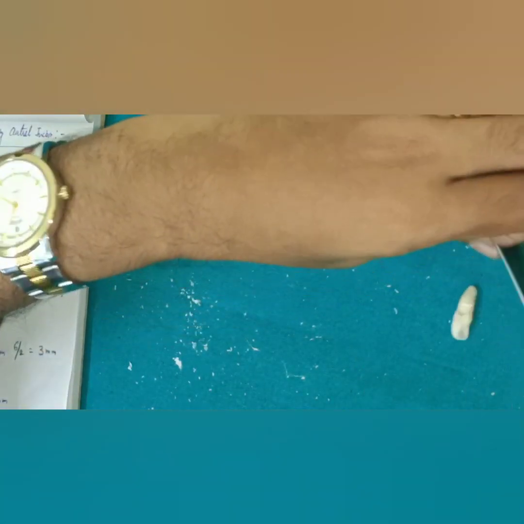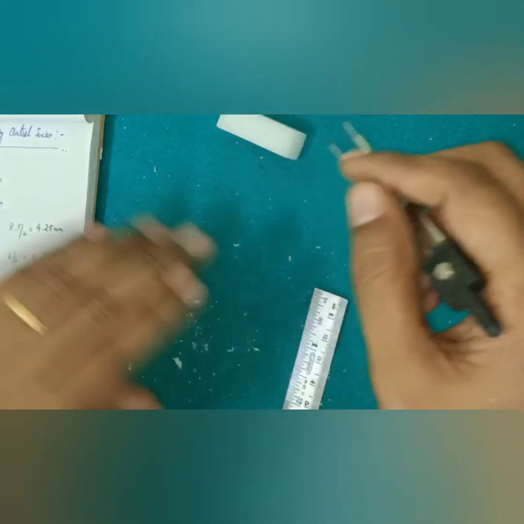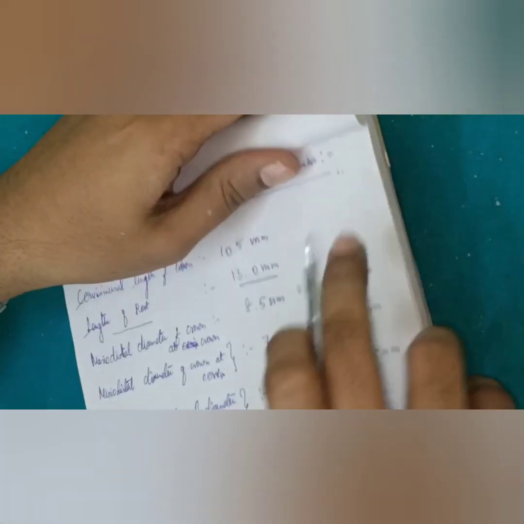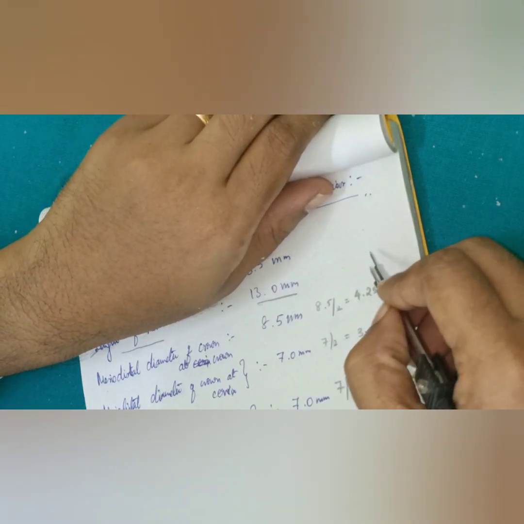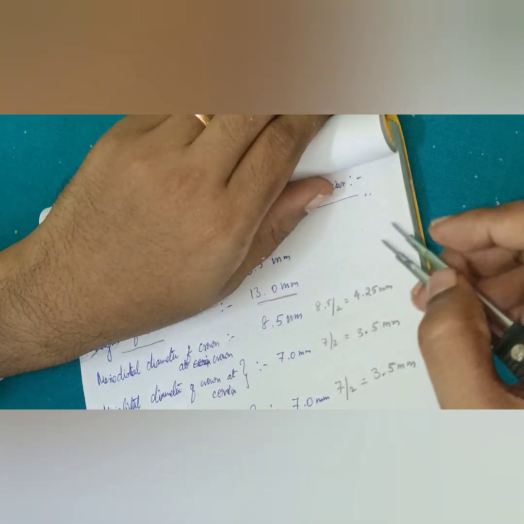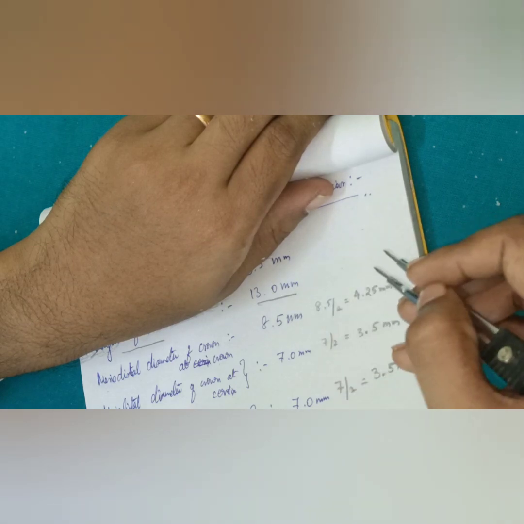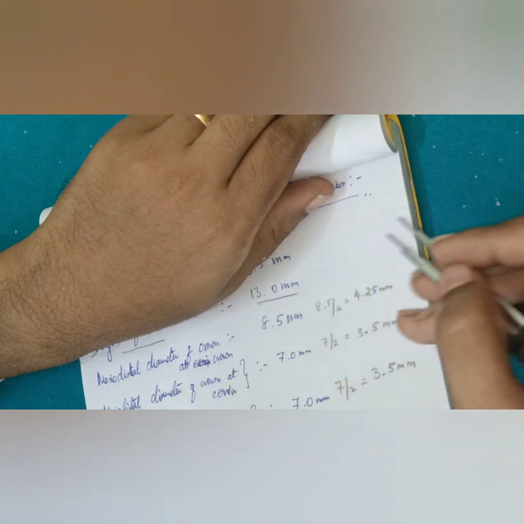So 4.25, and whenever you are taking the measurement and marking here, always take 0.5 or 1 mm excess. Why?